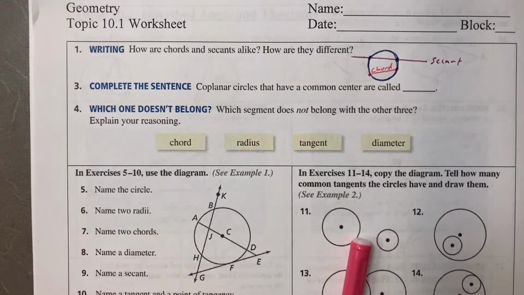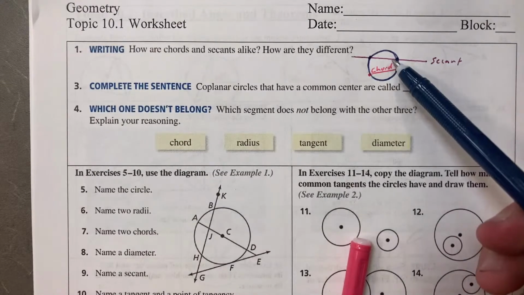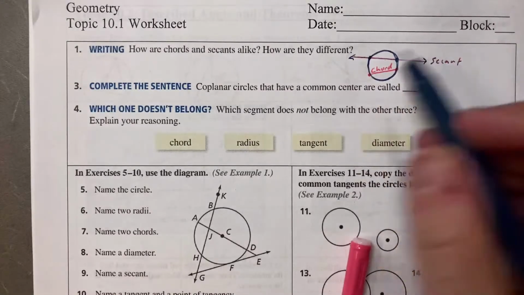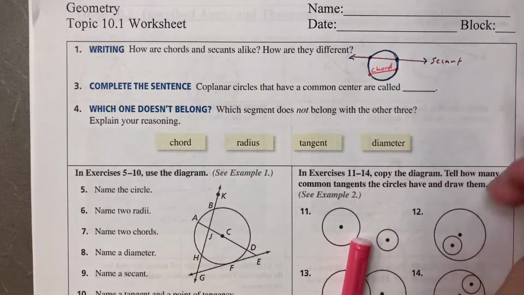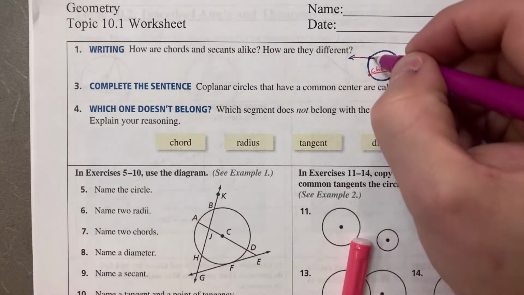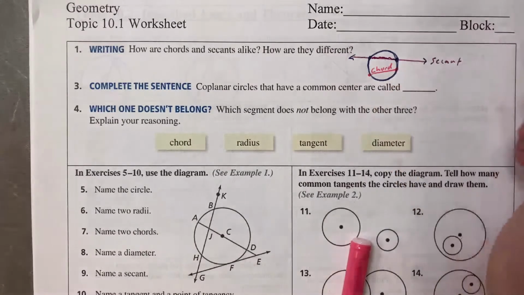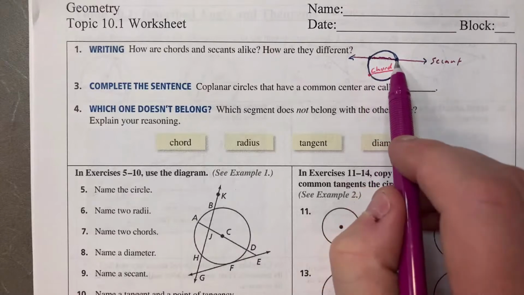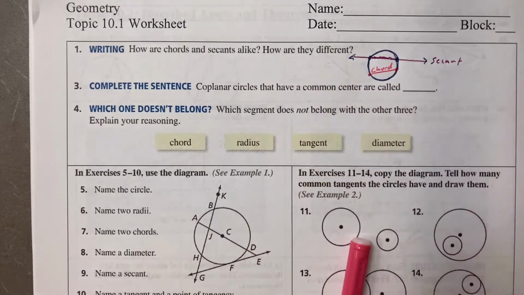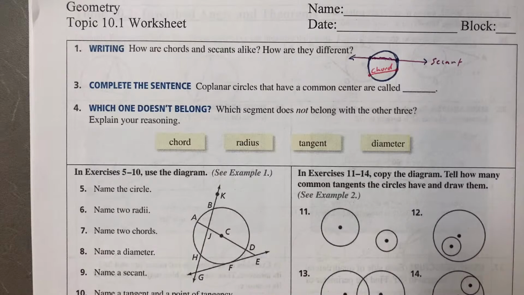They are not similar in that a secant is a line. It goes on forever. And a chord is a segment. Now, the inner part of the secant is also a chord. So a secant contains a chord. This is a chord right here. The secant in general is a line. So again, the difference between a secant and a chord is the difference between a line and a line segment.